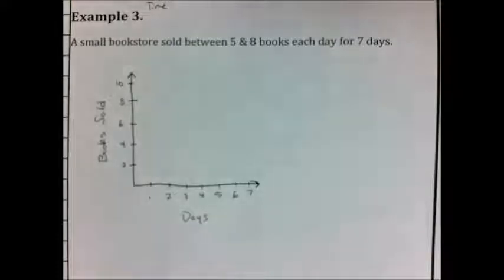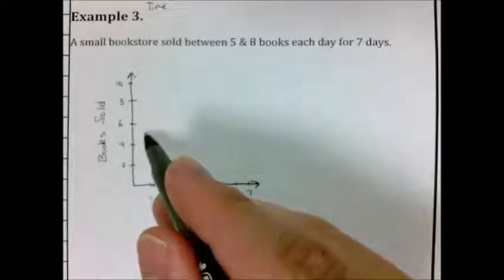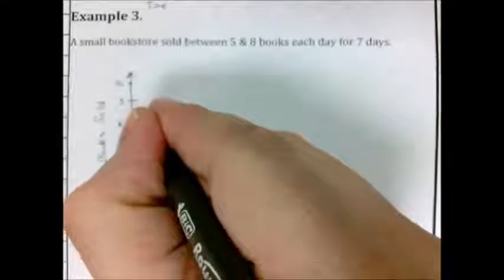All right, so you should have some sort of graph like this where you have days on the x-axis and books sold on the y-axis. We know that a small bookstore sold between 5 and 8 books each day for 7 days. So let's say on day 1, we're not given the exact amount that they sell, but we know it's somewhere between 5 and 8. So let's go ahead and choose 6 here.